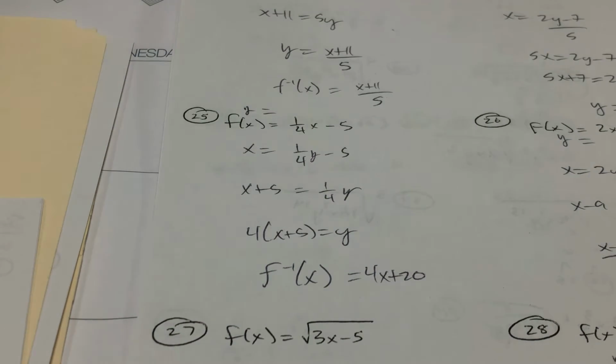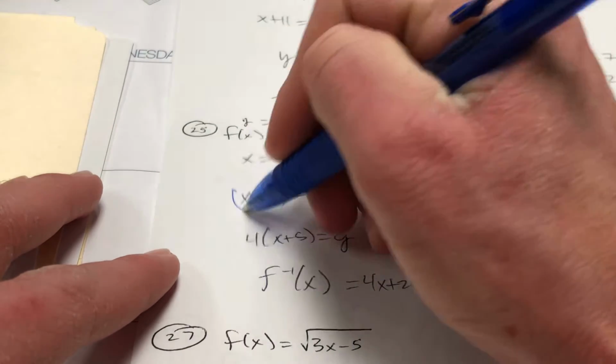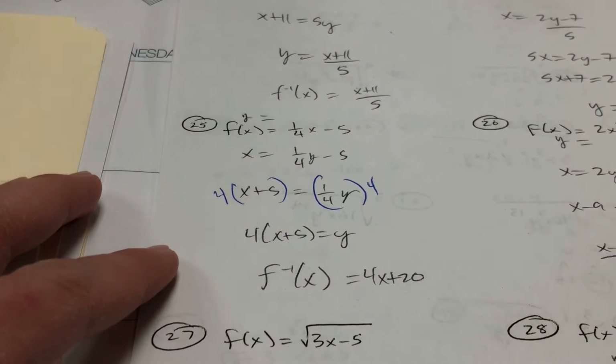25. y equals a quarter x minus 5. So x equals a quarter y minus 5. Add 5 to both sides and multiply both sides by 4. 4x plus 20.